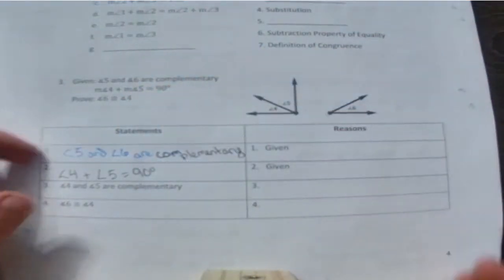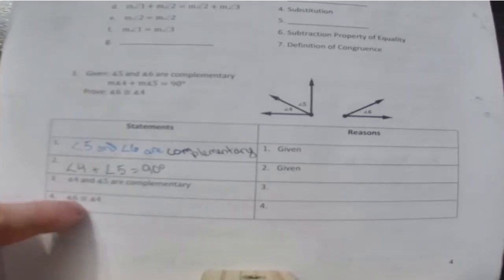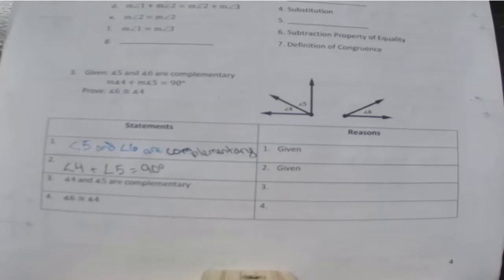So the measure of angle 4 plus the measure of angle 5 is equal to 90 degrees. So, oops, sorry about that. The first two things were given. Notice the last thing that you're trying to prove, the last statement is what you're trying to prove. So no matter what, you should always at least get partial credit on any proof, because you start off with the givens and you end with what you're trying to prove.